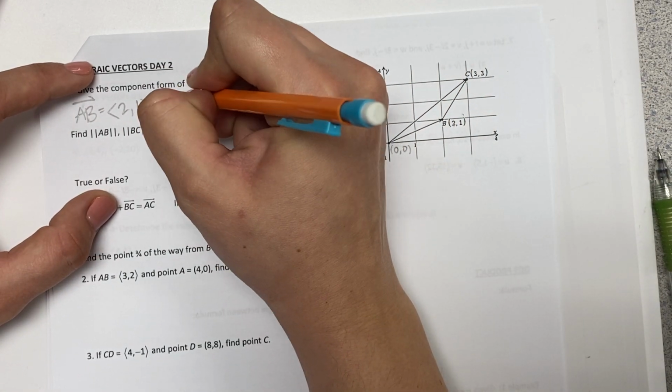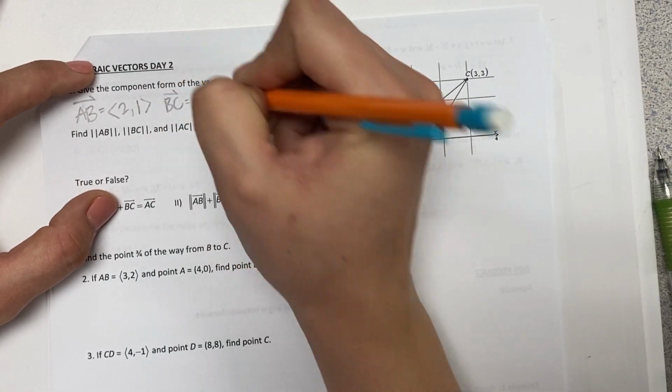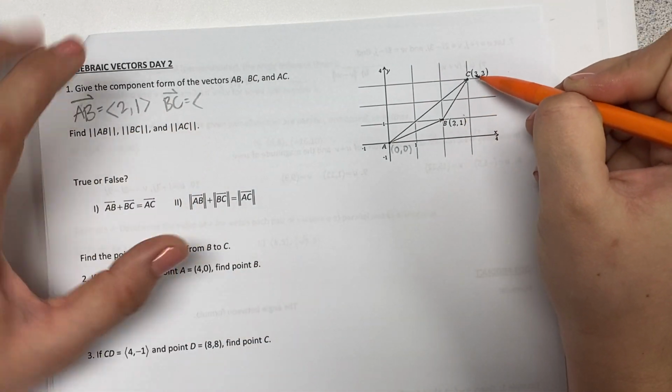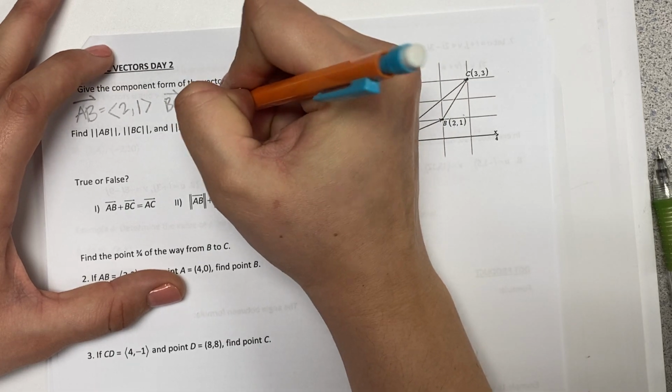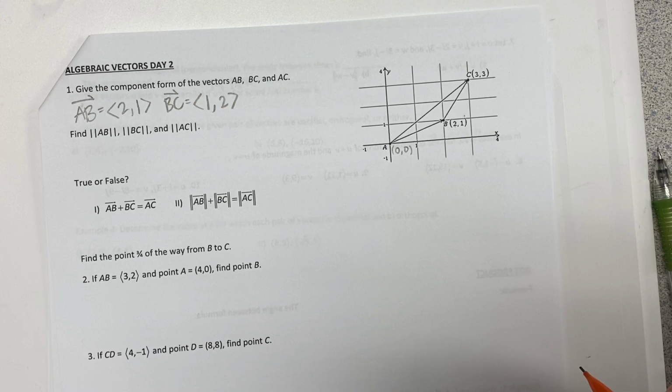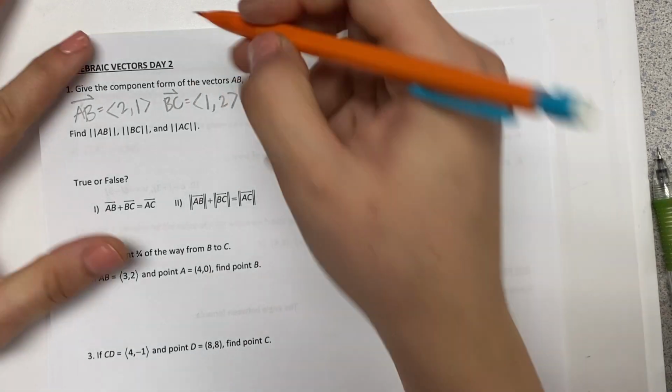BC. If we're going to do the second one minus the first one, we start at C and then subtract B. 3 minus 2 is 1. 3 minus 1 is 2. So there's BC. You try AC.